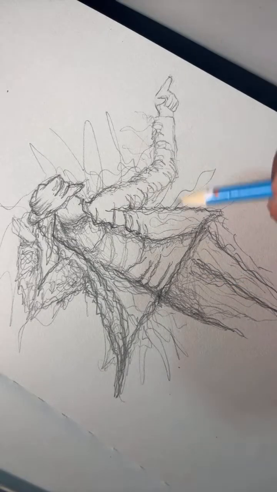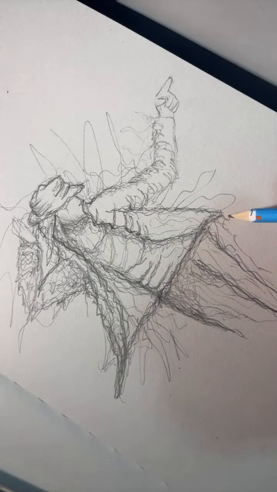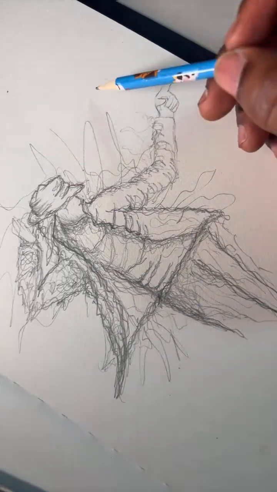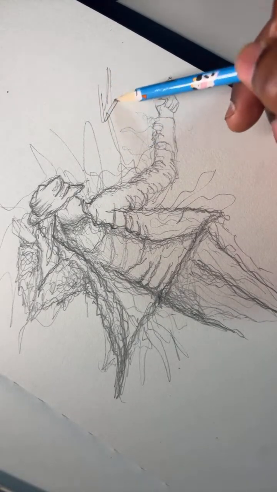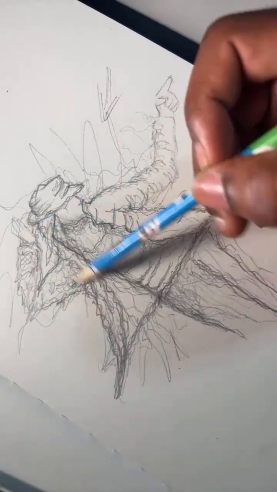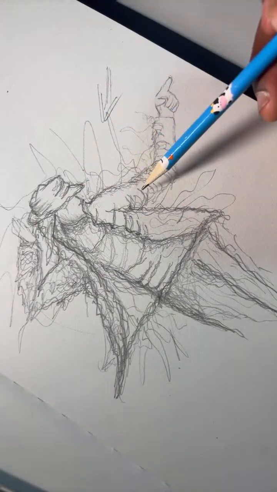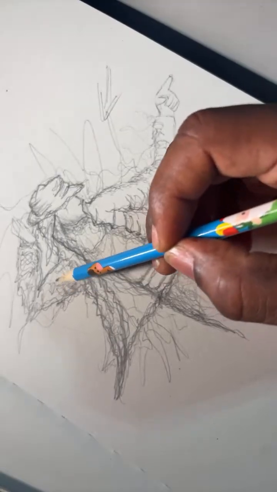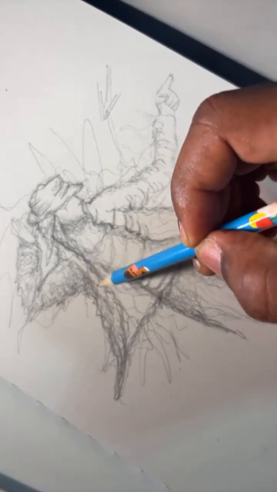This is very therapeutic. I don't think too much. You just relax and you scribble your way around it. So here, I'm gonna think of it like there's more light coming in from this direction. So this area, I'm gonna make a bit more dark, whilst this area is gonna be brighter. And so I'm gonna go in and make this place a lot darker.